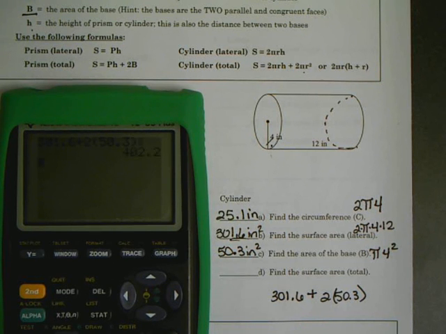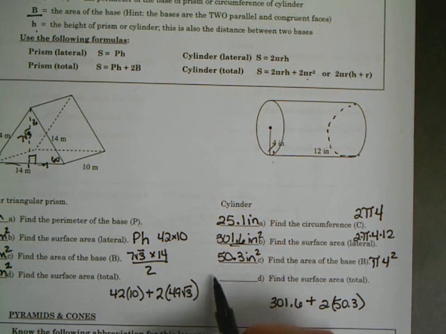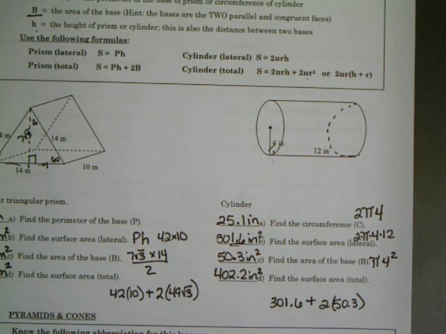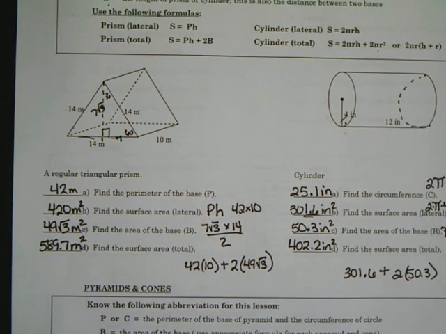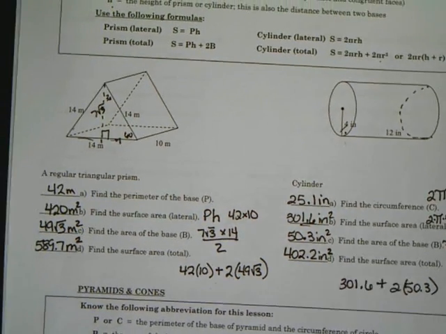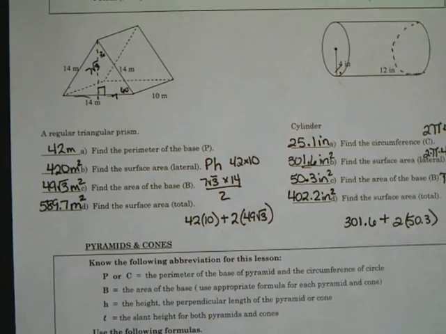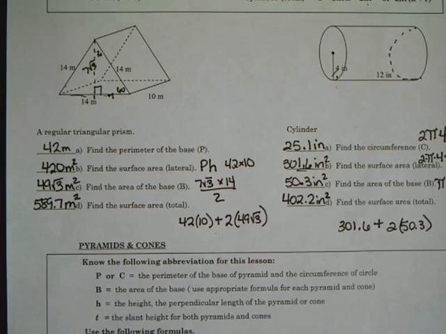Now, pyramids and cones. I'm going to go through these a little bit faster. All right, still we have P for perimeter, C for circumference, capital B for the area of the base, H for the height, but now we have this little letter, this cursive l. This is the slant height for both pyramids and cones.